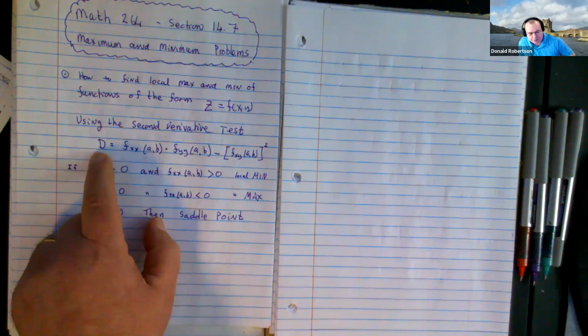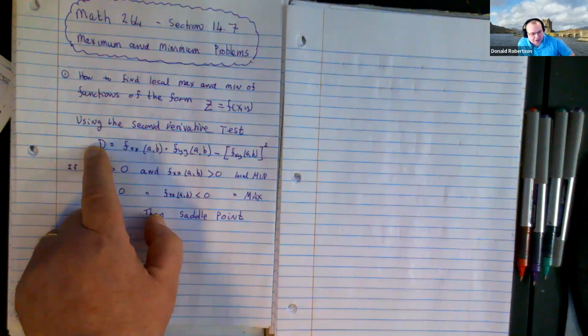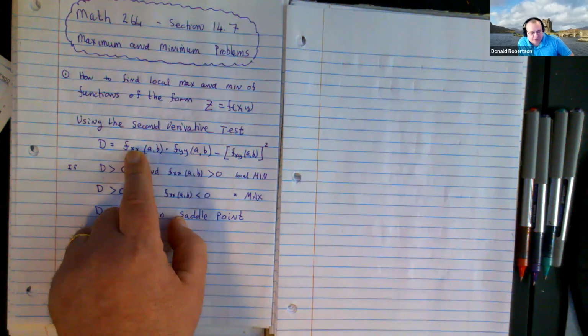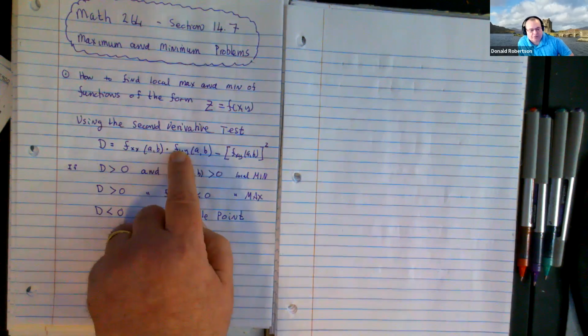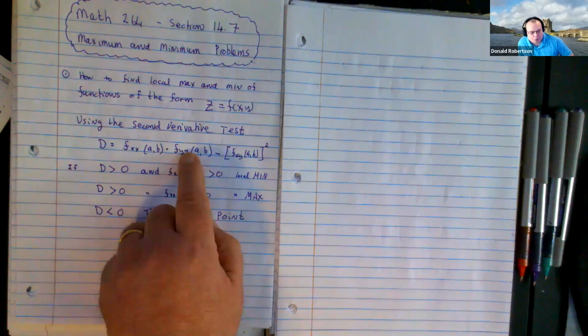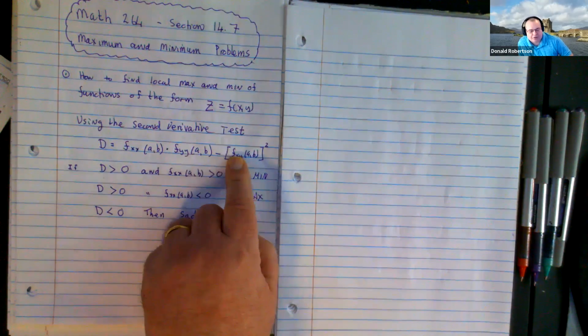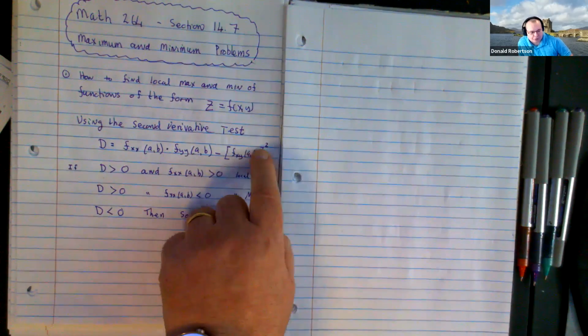You evaluate a guy called capital D. Sometimes he's called capital D brackets AB, but I'll call him capital D. And it's the second derivative at a point in terms of x times the second derivative at that same point with y. Take away the second derivative of x, y at that point squared.